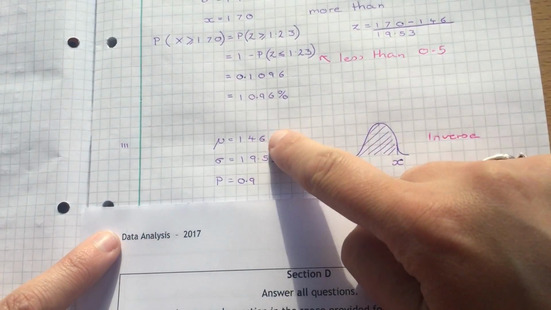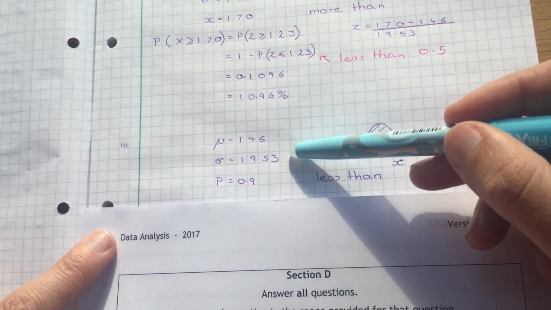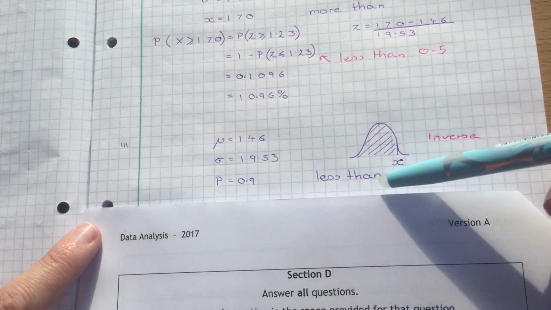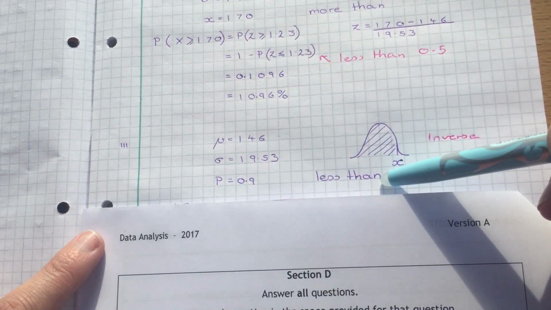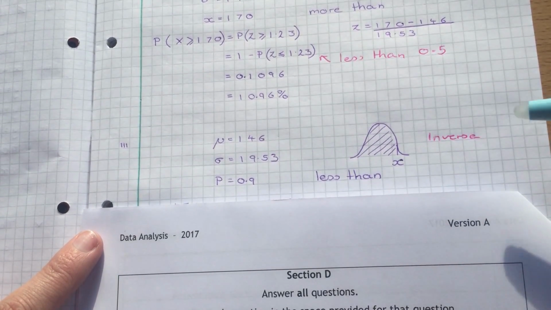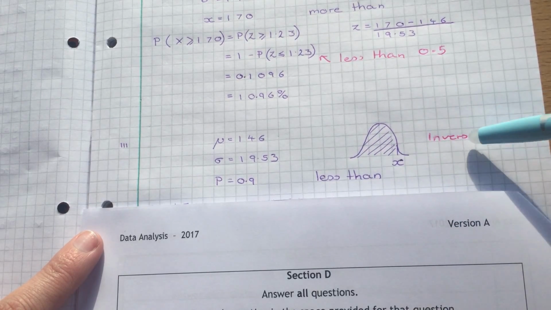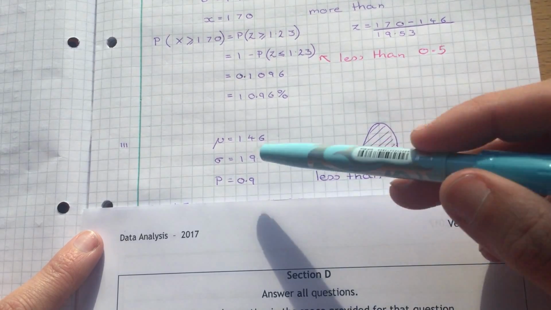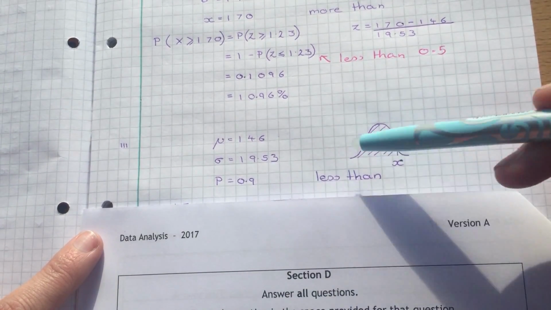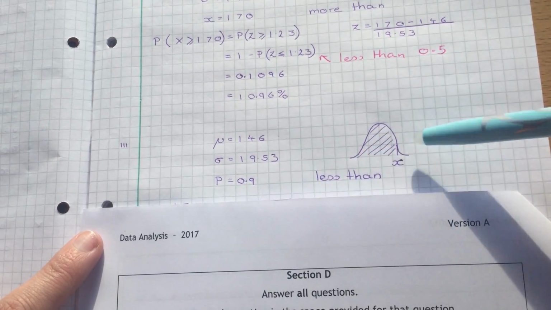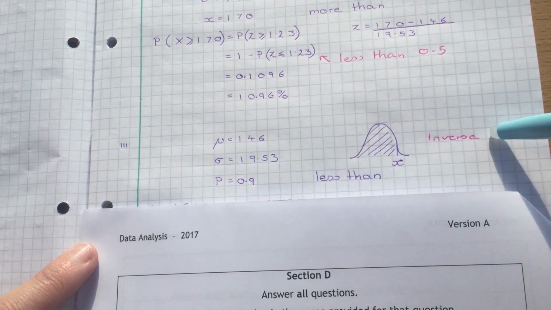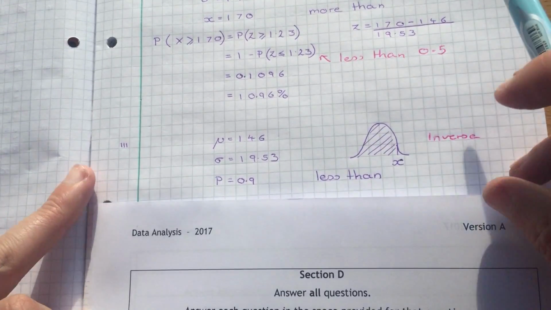So we've got our mean, we've got our standard deviation, and we've got our probability, and we know that it is less than because it's in the top 10%. So top 10% is going to be 90% below, 10% above. This is going to be an inverse type question.